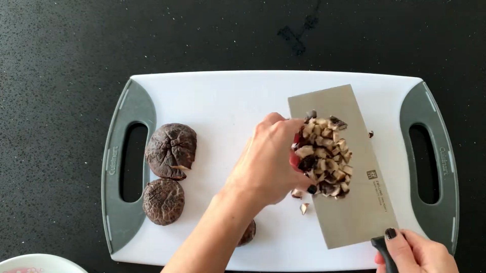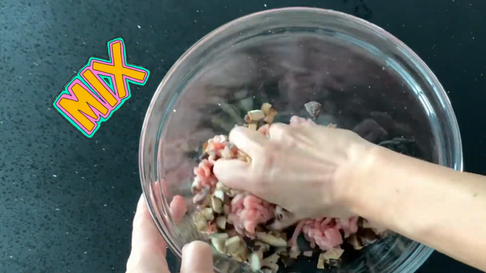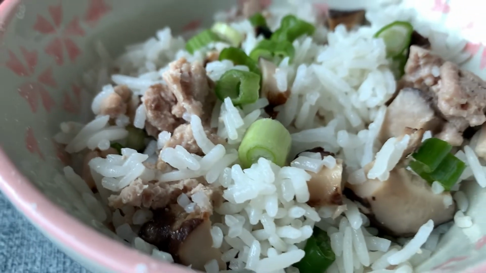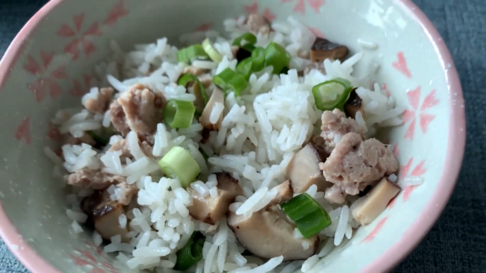Beyond soups, I'll also chop them up and mix them in steamed pork patties or in dumplings and wontons. You can also use them as part of stir-fry dishes and in noodles and fried rice.